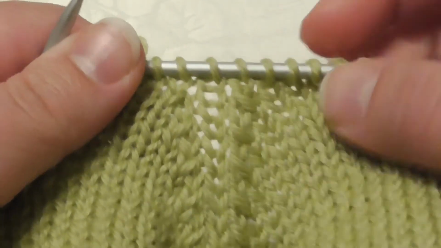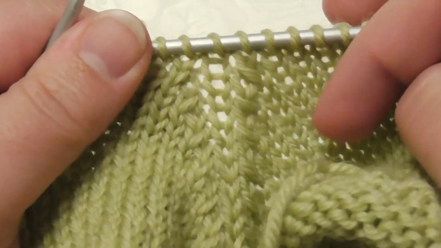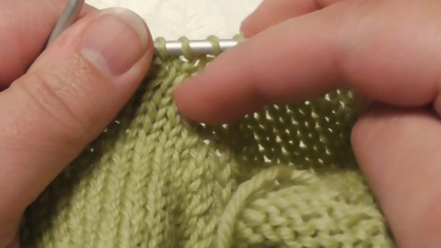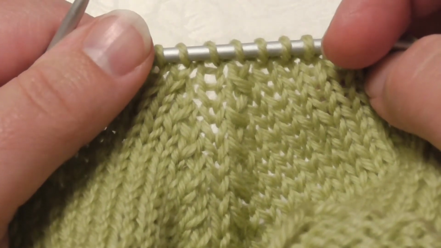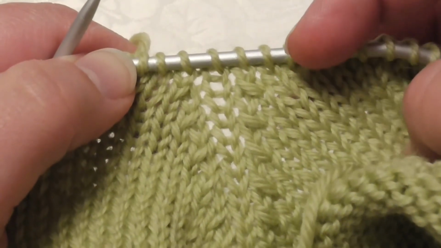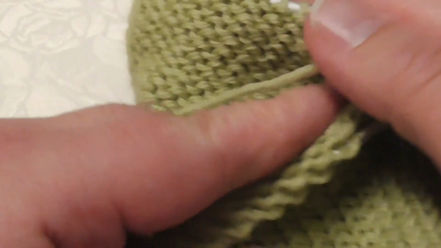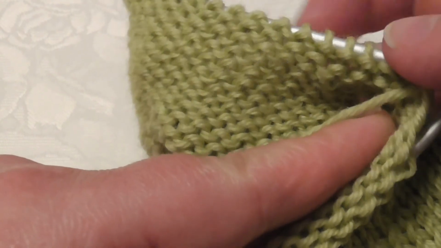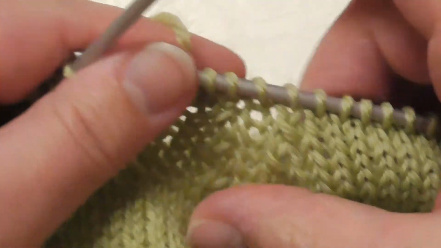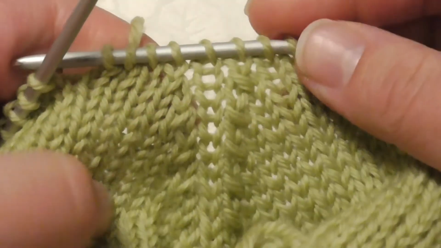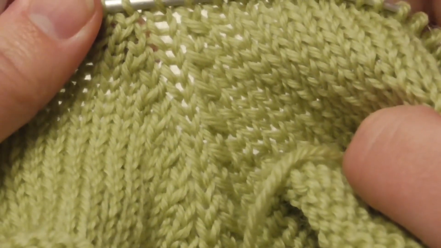So these are the 2 steps of this Raglan decrease. 1 round of decreasing and 1 round in stockinette if you knit in the round. If you knit back and forward, you will have 1 row of decreasing and 1 row where you turn to the purl side and purl back over all the stitches. And these 2 steps are repeated until you have as many decreases as you want.